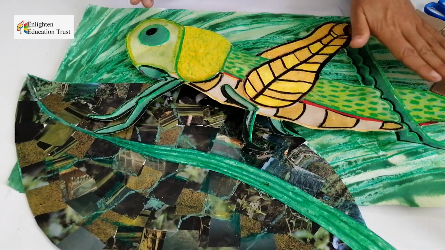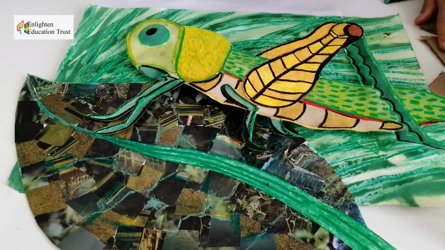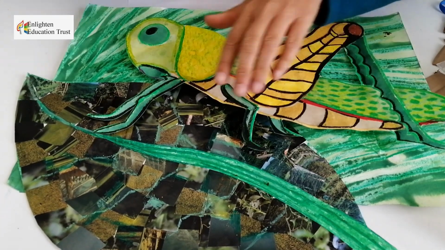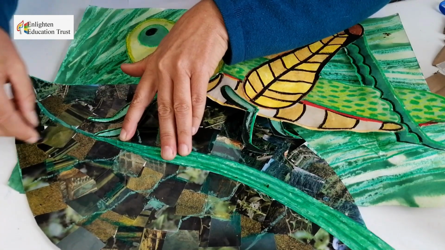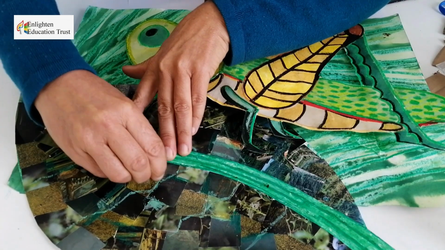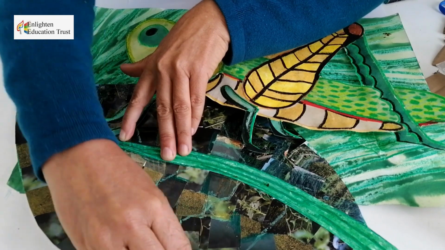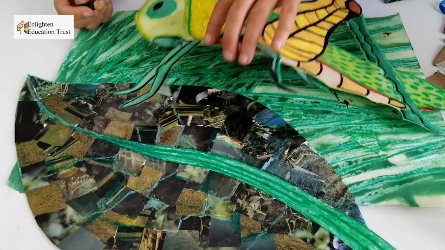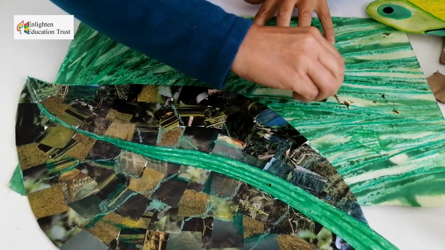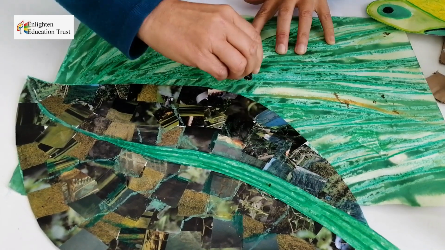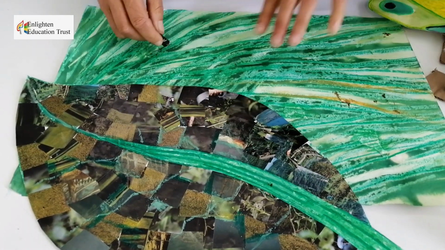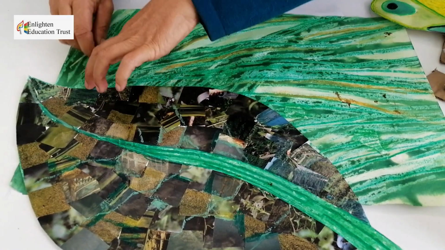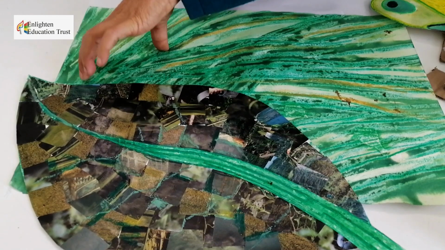And also looking at the colors of my grasshopper, I'm possibly going to bring in some of these beiges as well, enhance the beige in the leaf so that the grasshopper also starts talking to the leaf. And another idea is to bring in a little bit of beige into the grassy area so that my grasshopper starts talking to the background in terms of color.